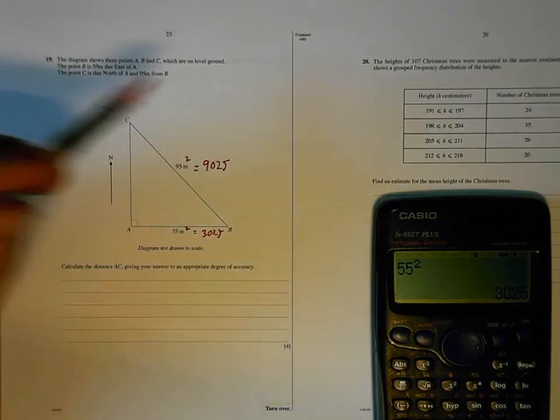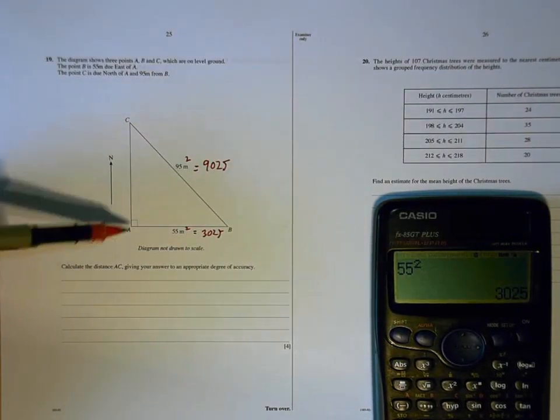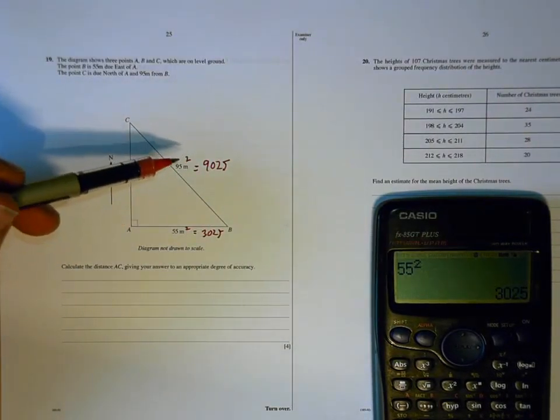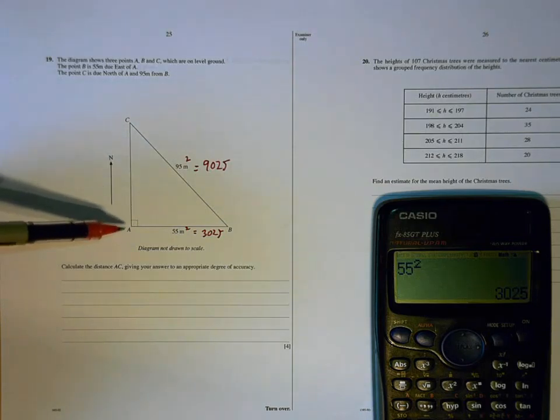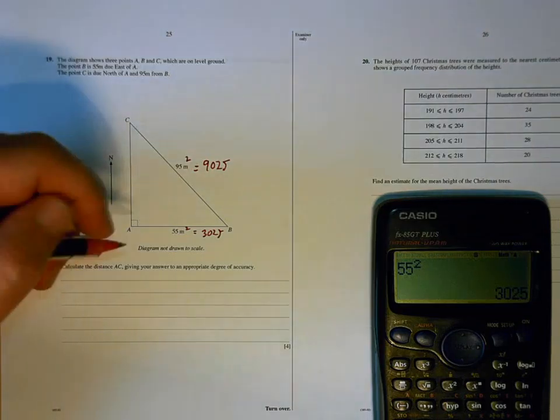So with this one, the longest side is always opposite the right angle. It's called the hypotenuse, but you don't need to worry about that. So that's my longest side, I know it. So I'm not going to be adding these. So I'm going to take them away.